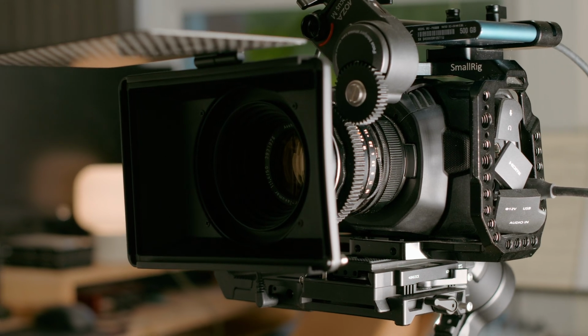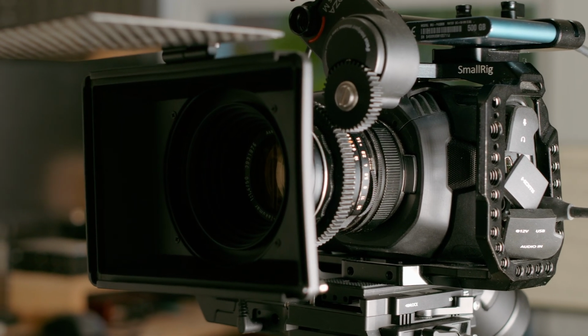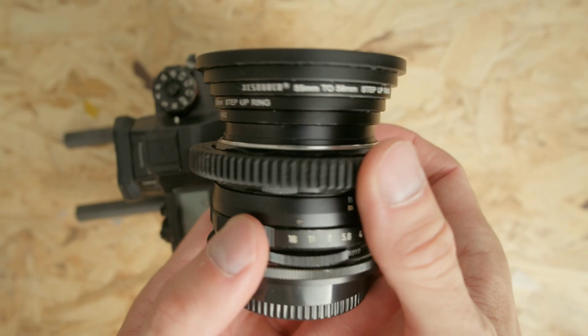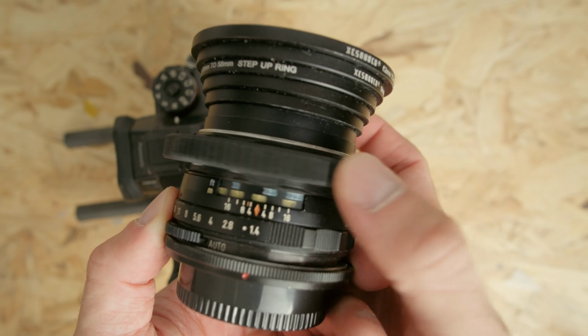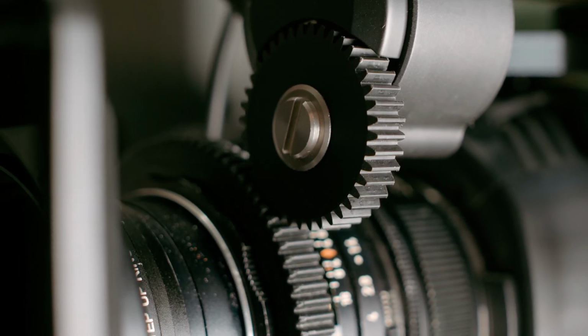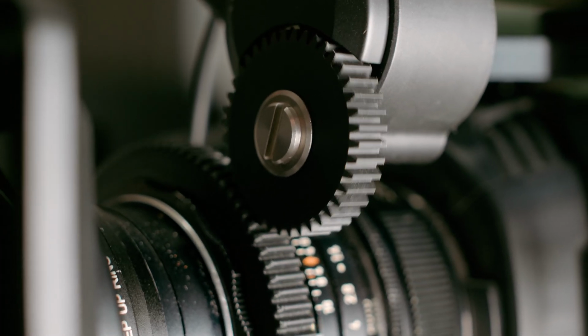I do camera and cinematography work, and I often use gimbals, which require my lenses to be equipped with gears for proper focusing. Many of my lenses are vintage photo lenses, however, so I create my own using 3D printing. Today, I'm going to take you through my process for doing that using Blender's geometry nodes.